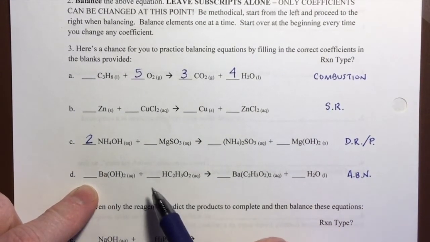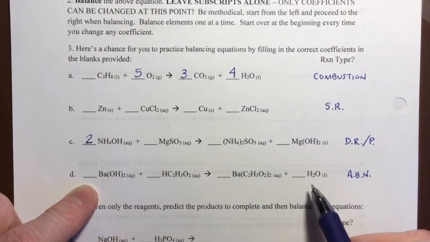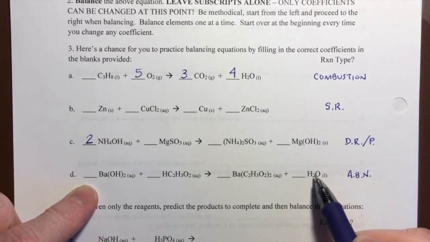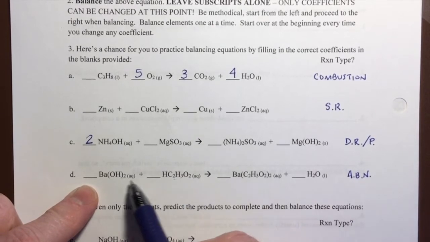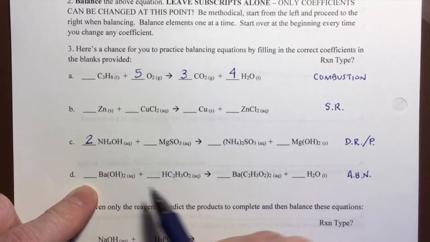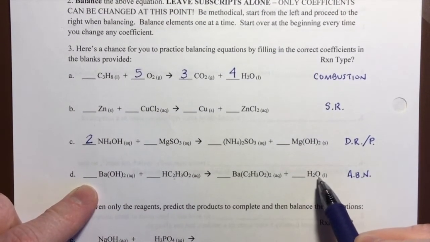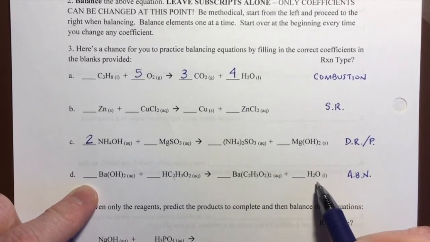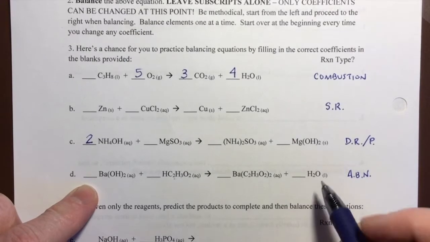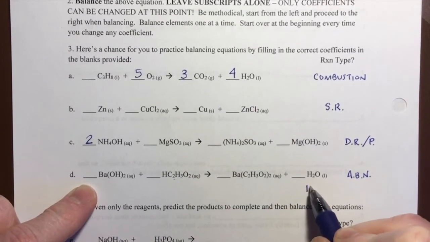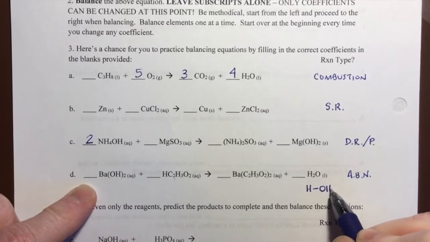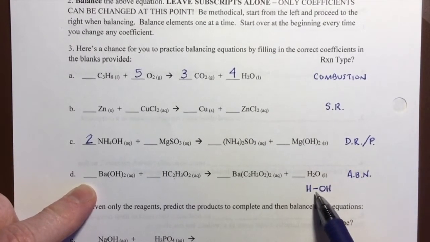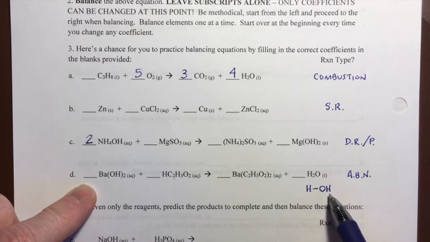And we know that in an acid-base neutralization, I very often form water as a product. So that hydrogen from the acid and that hydroxide from the base are going to pair up to form water. Now I'm going to use a method here that I pointed to earlier, I'm going to write that water molecule like this, as an H bonded to an OH.